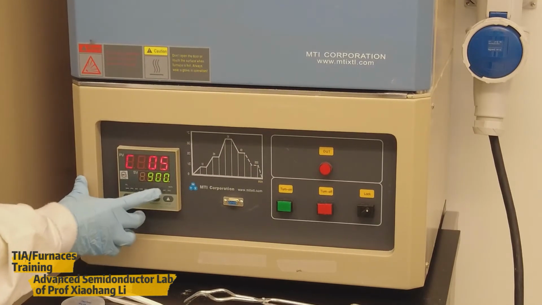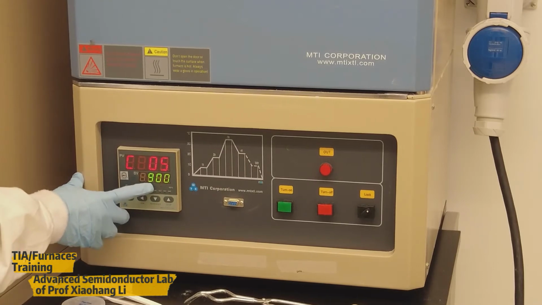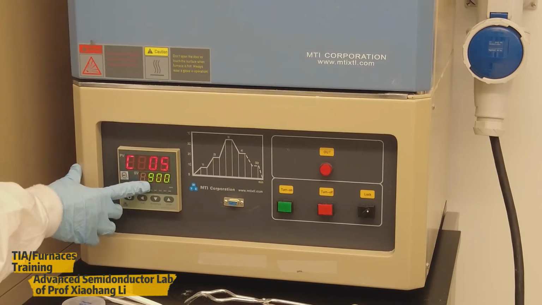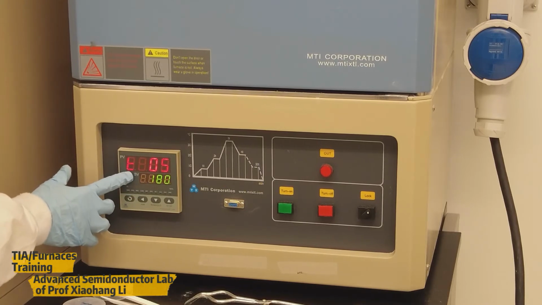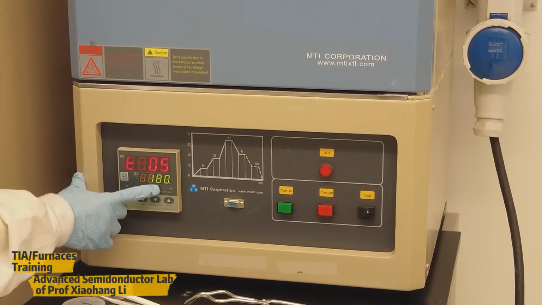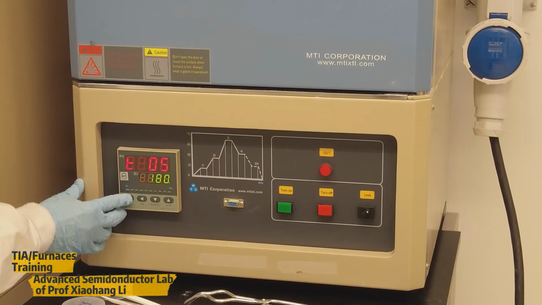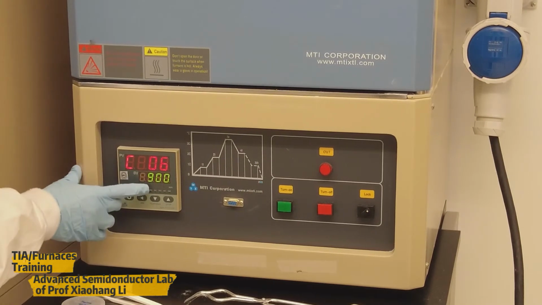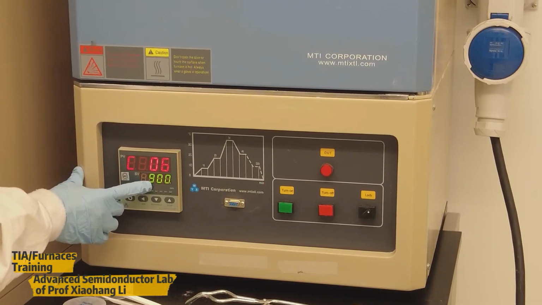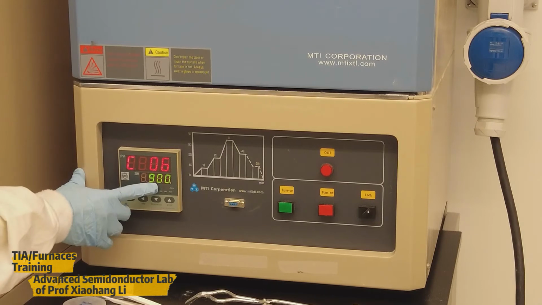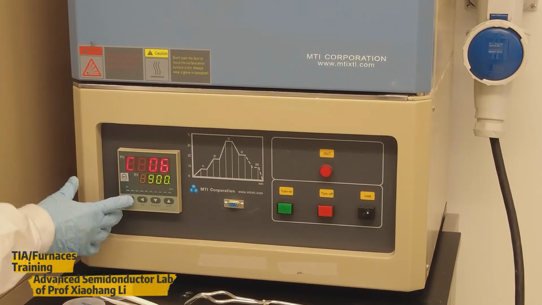Okay. Right now, we will maintain this high temperature for 3 hours. So the next time interval will be 180 minutes. Then the next temperature point is still 900. Okay. So the next one we will ramp down the temperature.